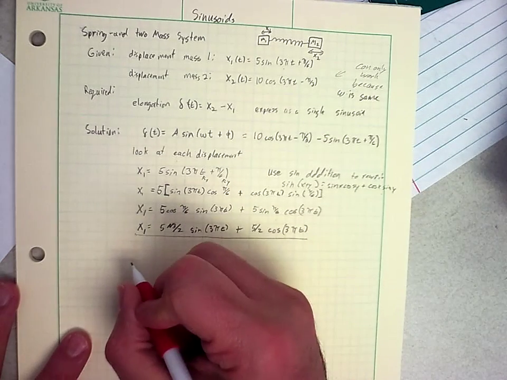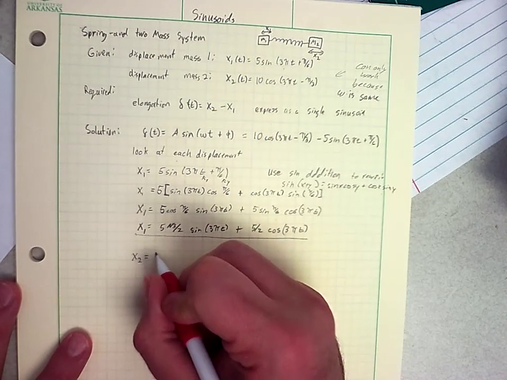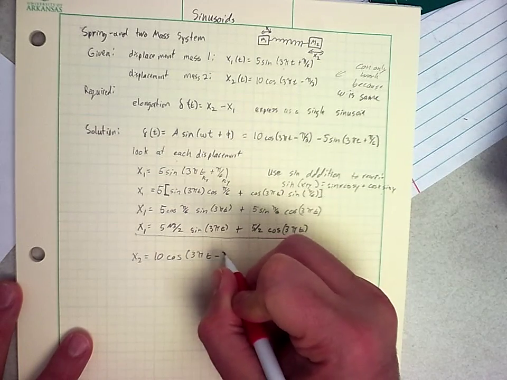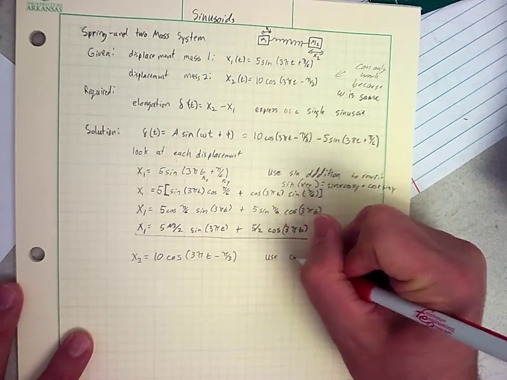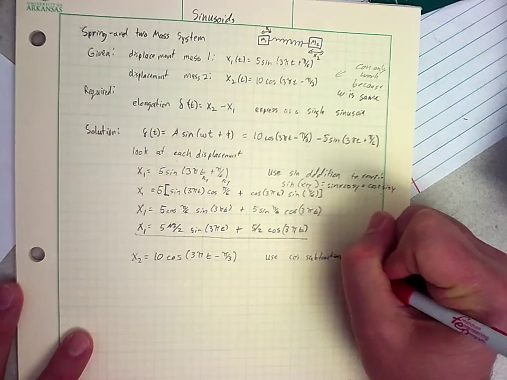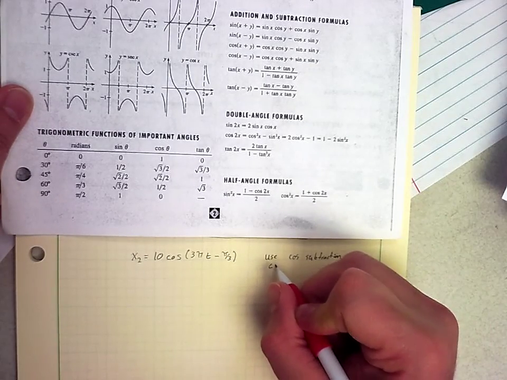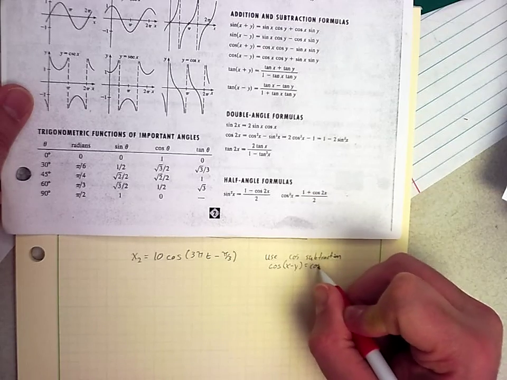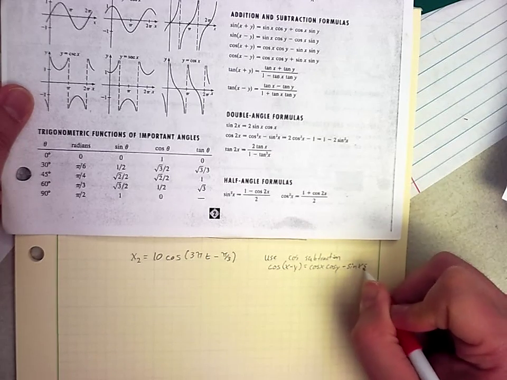Similarly, for x2, we said it is 10 times the cosine of 3 pi t minus pi over 3. So we're going to use cosine subtraction. The cosine subtraction formula, if we go back to our handy sheet, tells us that cosine of x minus y is equal to cos x cos y minus sine x sine y.